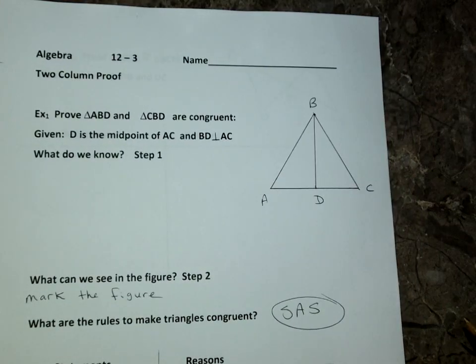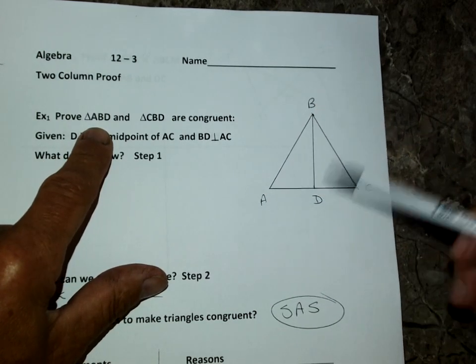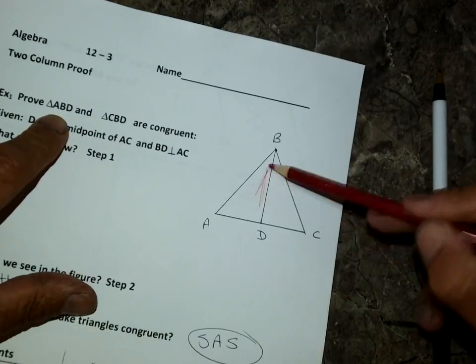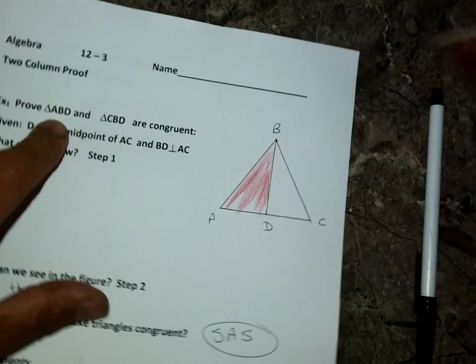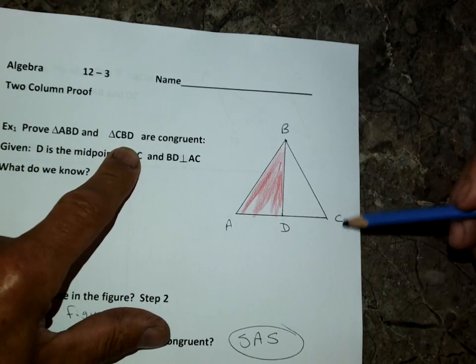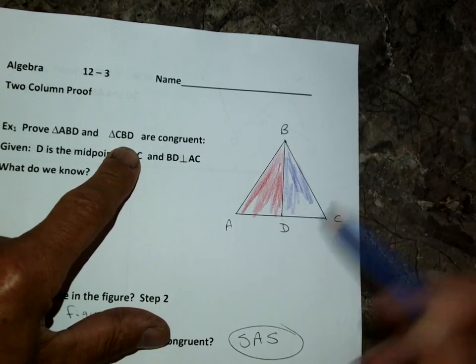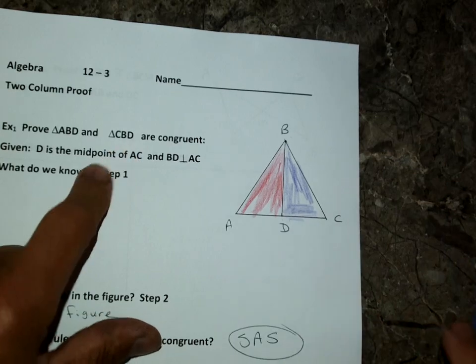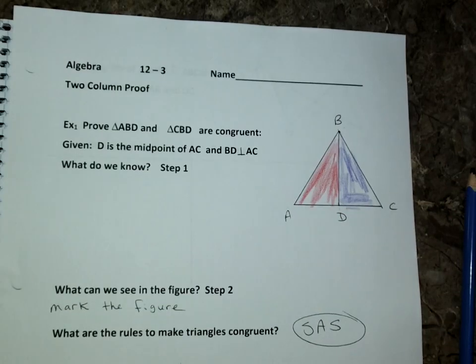I have two triangles. I have triangle A, B, D. I like to color things. And I have triangle C, B, D. And of course I have a big triangle as well. But what I really want to do is show that these two triangles are congruent. But I have to have more information.